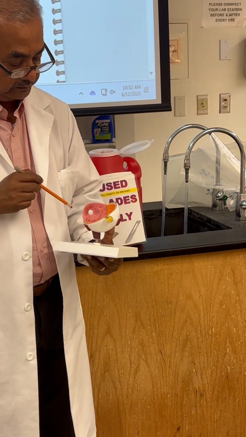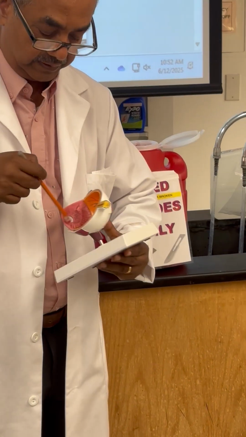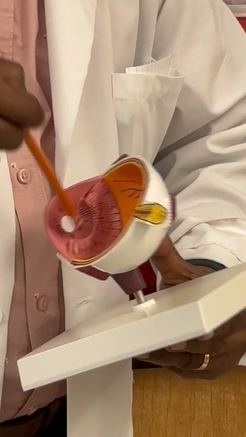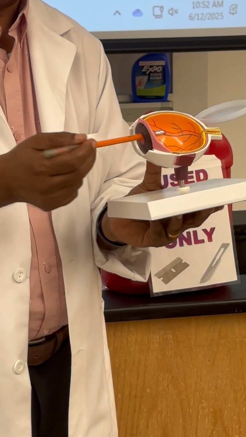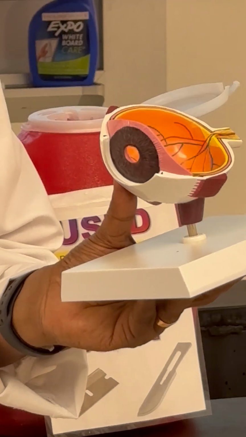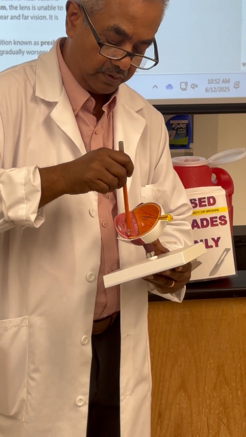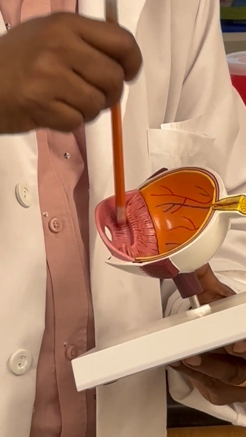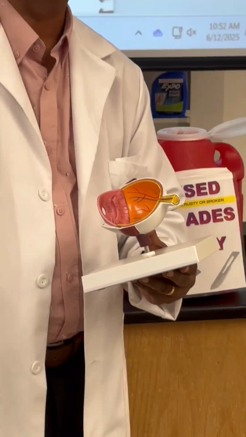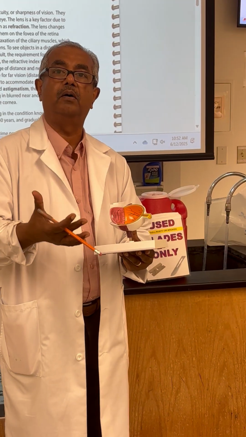What about the iris? This is the iris. This part here is called the iris. And in the middle of the iris, you have this opening, that is the pupil. This is the ciliary body. The iris contains all these muscles, which are going to cause the eye to dilate or constrict.